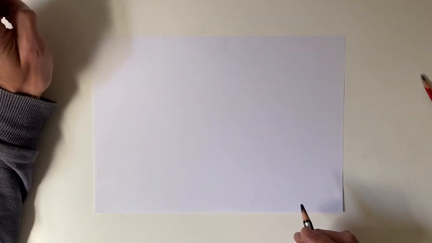Hi everyone. Today I'm going to demonstrate how to create a really simple one-point perspective drawing.